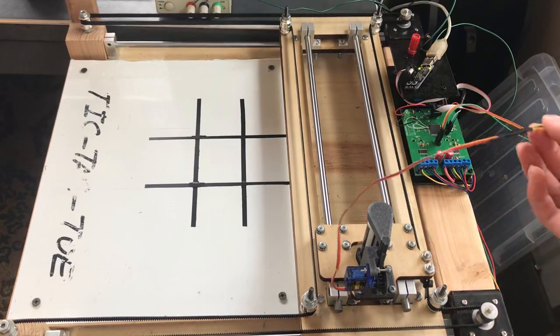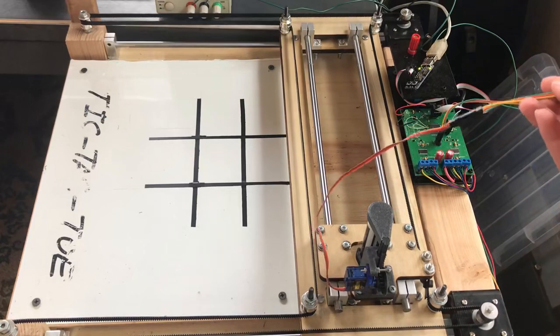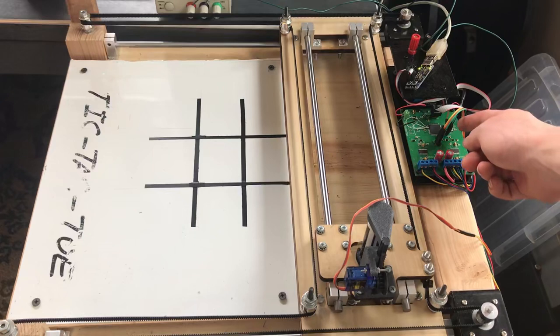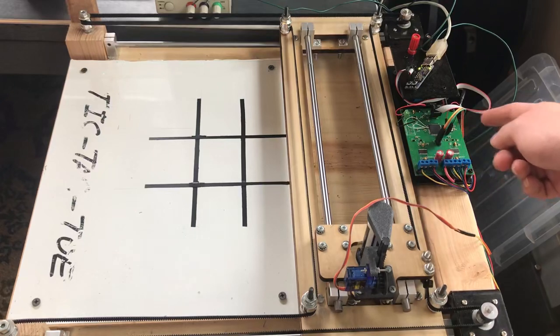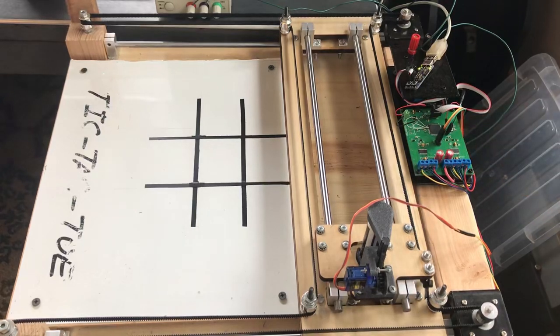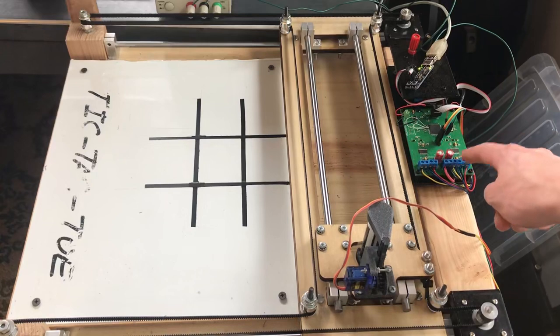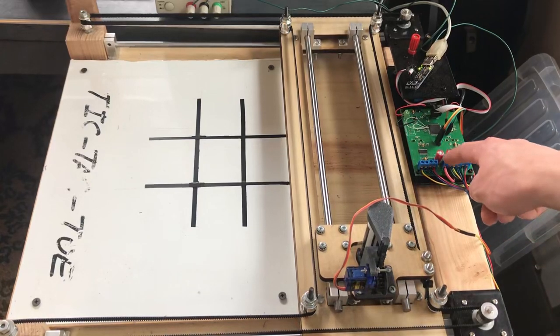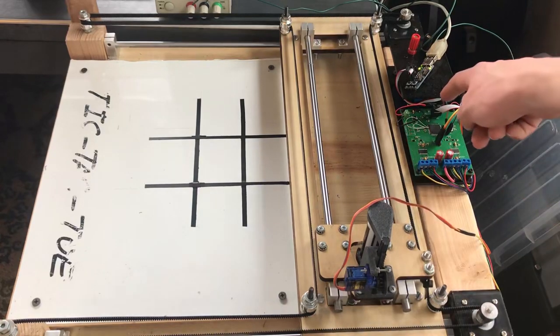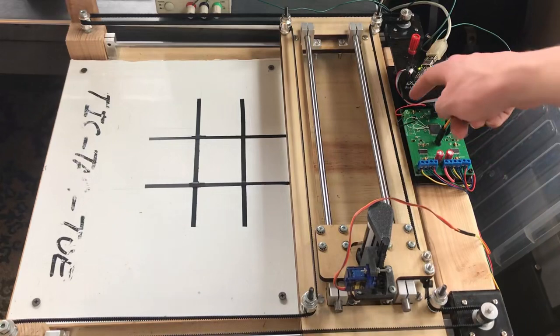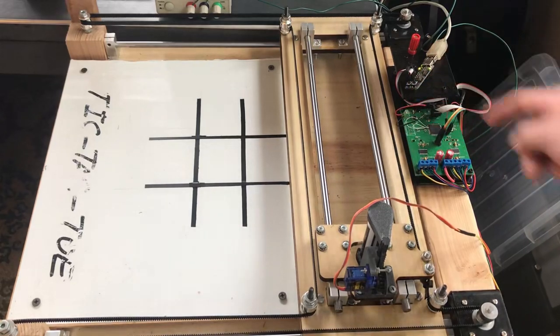In terms of output, it has header pins to connect to the servo. It has a UART port to connect to the MATLAB interface. It has the stepper motor ports right here and right here to control the two stepper motors. It has obviously the power in right here, and then finally a PDI port for programming via Atmel Studio, and our voltage input right there.